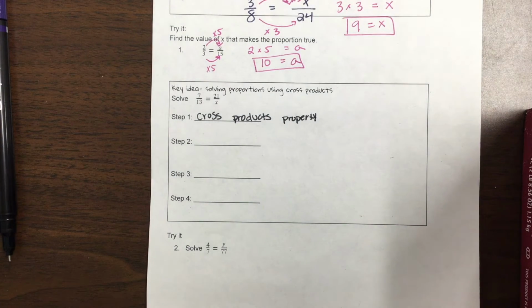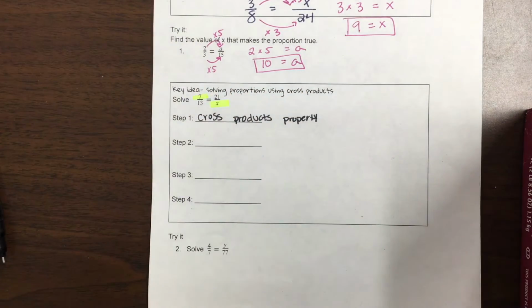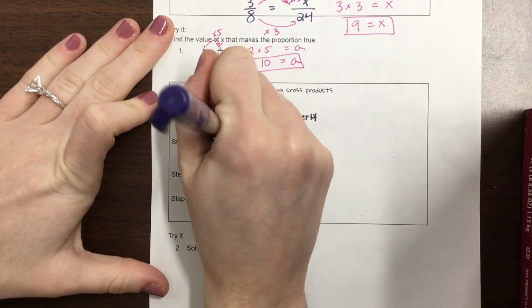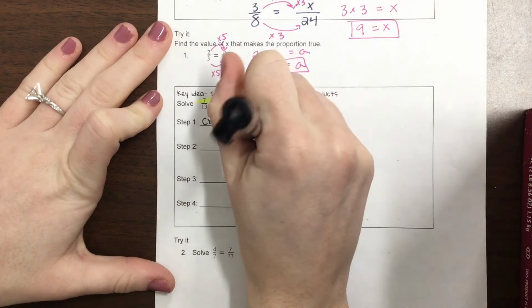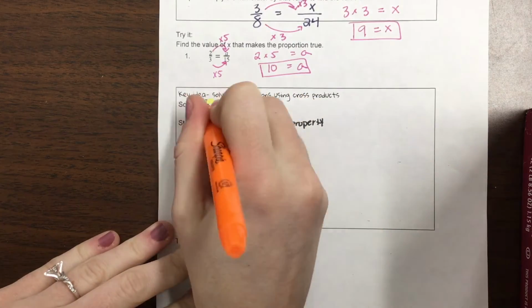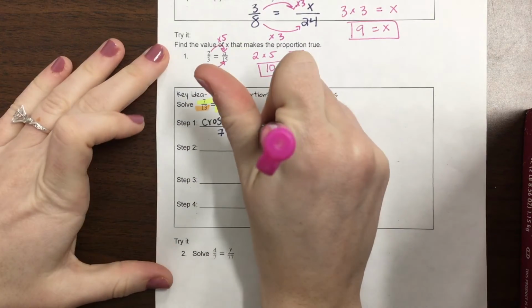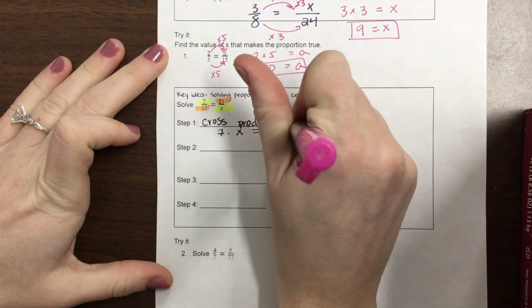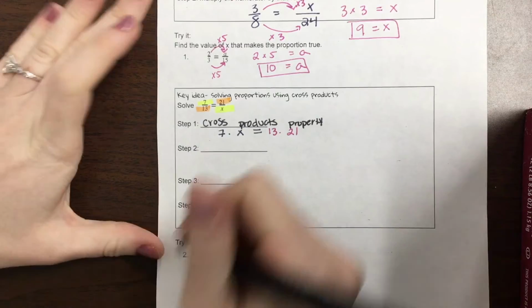So I'm going to color code. What that means is I can take 7 times x and since it's a proportion, it will be equal to 13 times 21. Step 2, go ahead and do the multiplication.